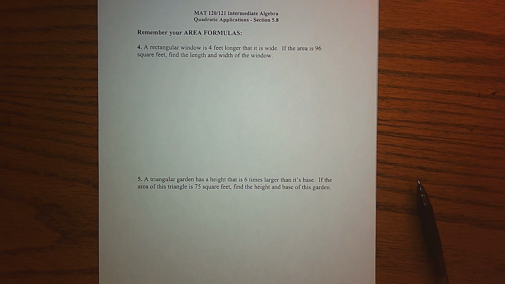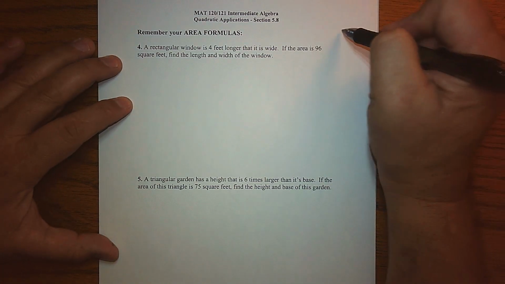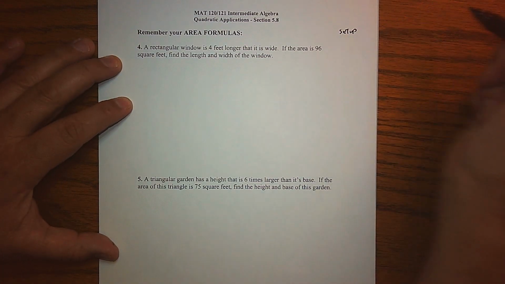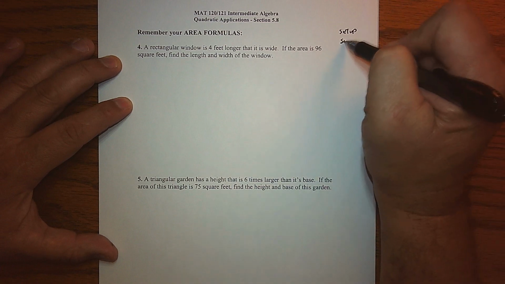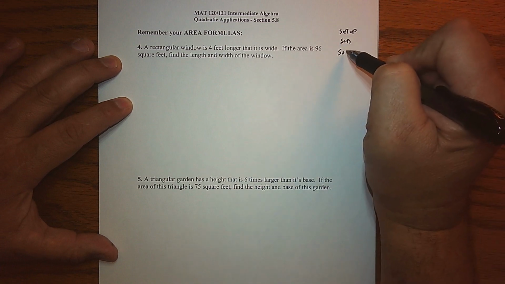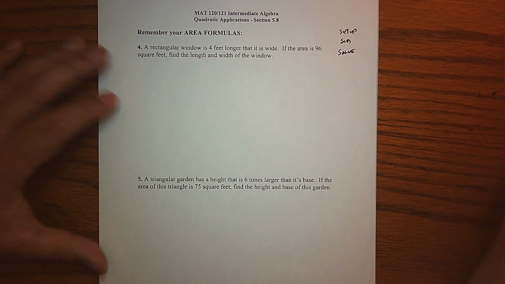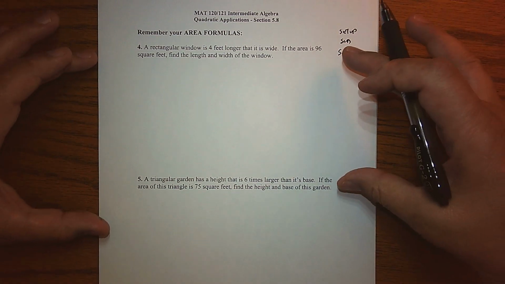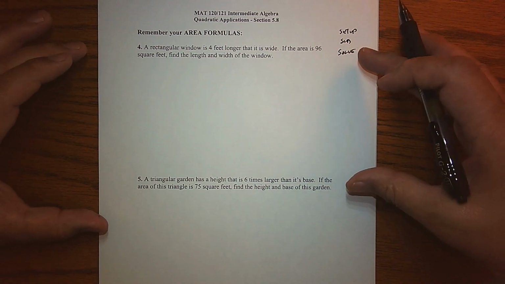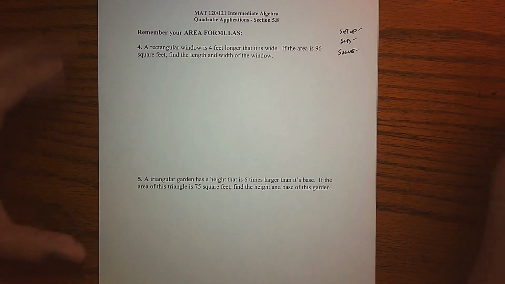Alright, so let's continue to solve word problems. Again, you're watching me go through our little game plan. You're seeing me set up and solve, excuse me, sub and solve. Obviously the word problems are a little bit wordier. There's a lot more going on, but if you just break it down into these pieces, I think you'll be okay.